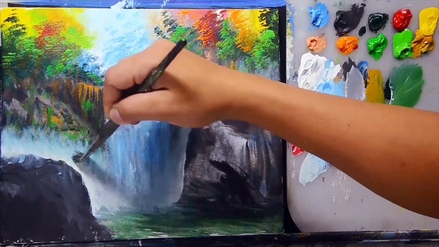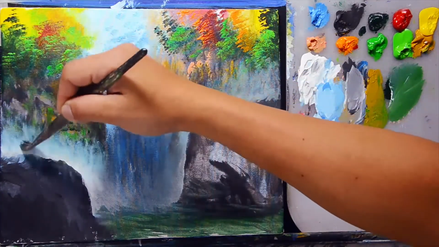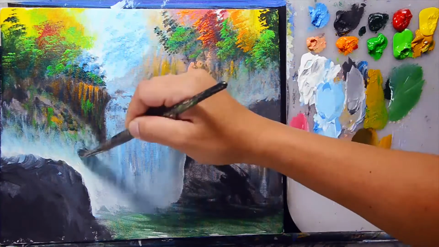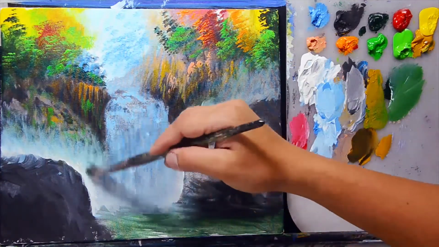That one there. Very nice, even nicer effects here.